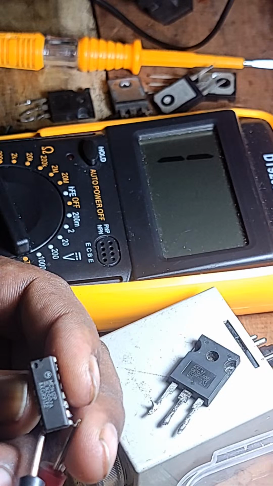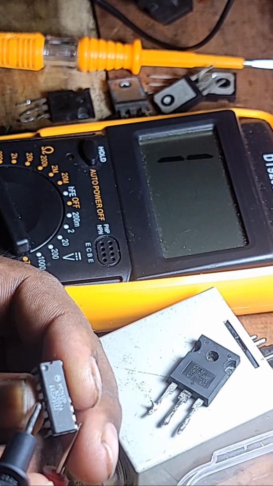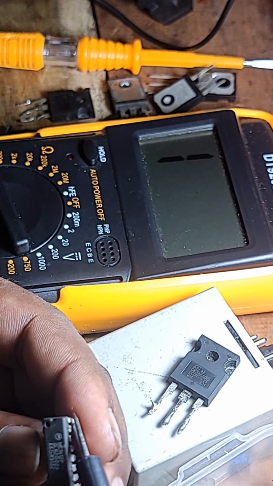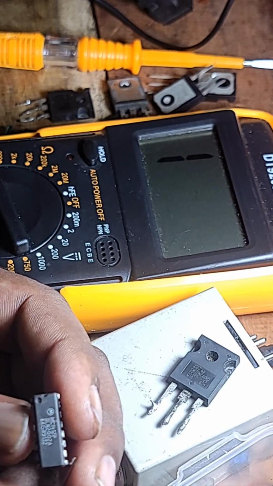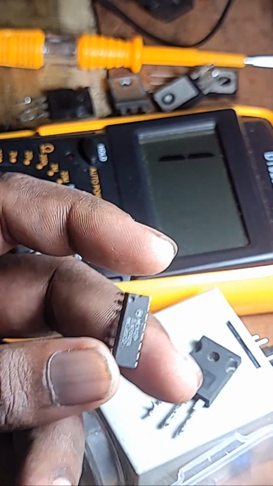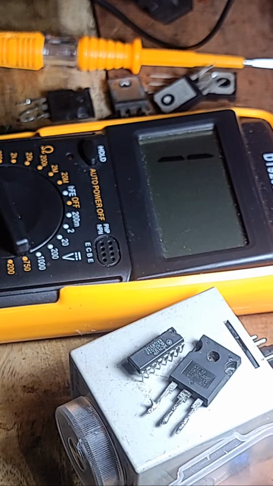It does not show a value. The input is not showing a value and the output is not showing a value either. So we measured the IC. This IC is good, and I will measure another IC. So wait and watch the video, whether it is good or bad.